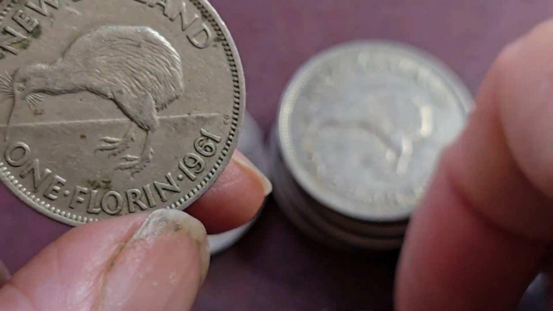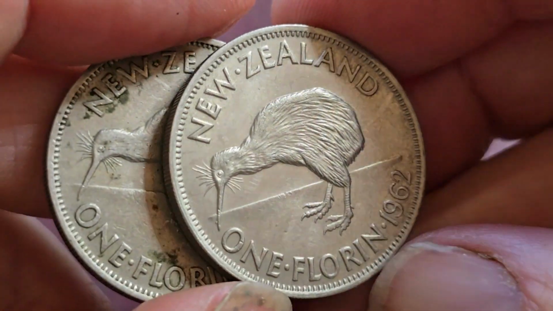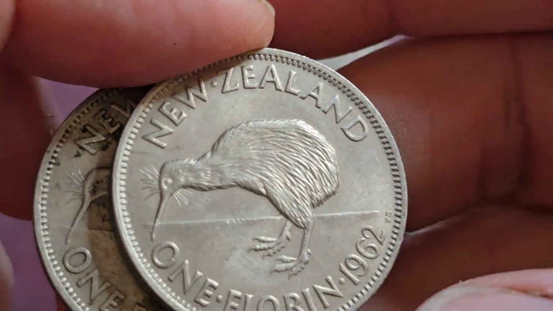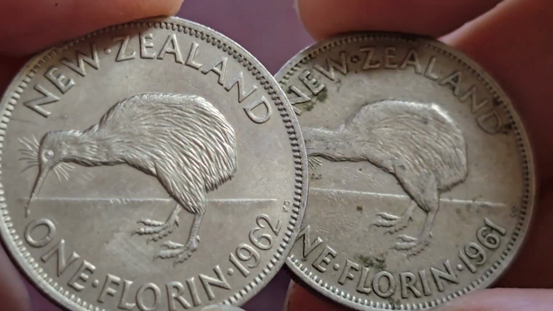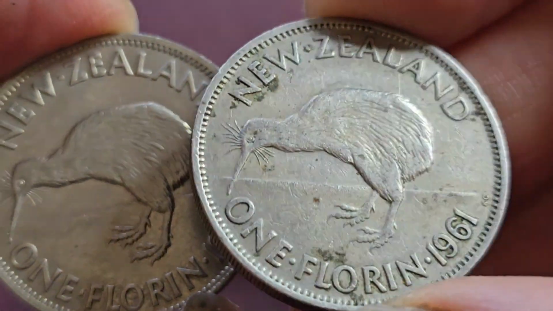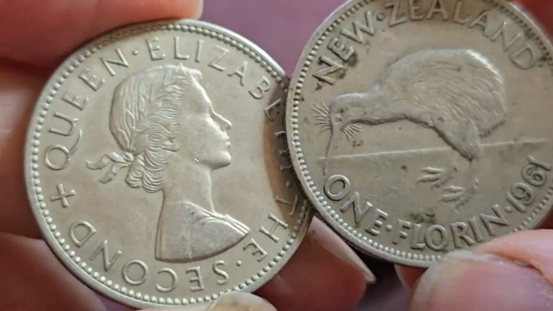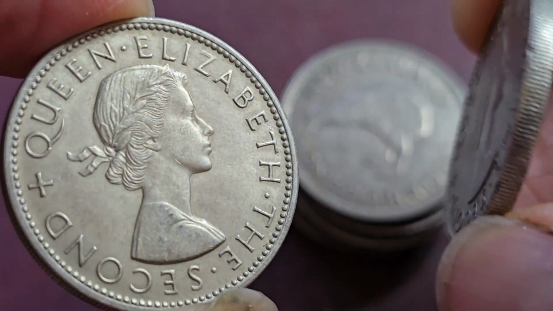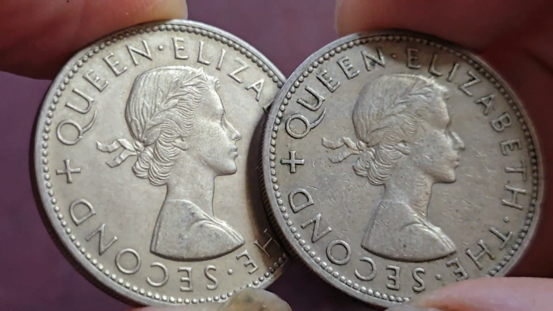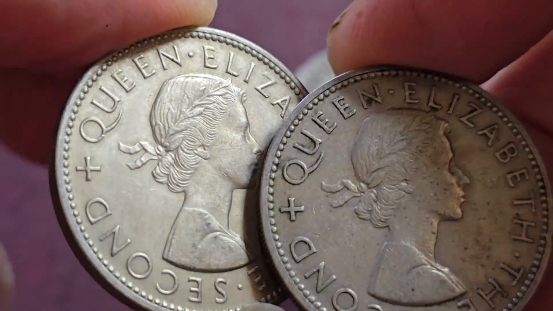And then we have the next date, which is 1962, also 1.5 million, and in this condition about $20. So really in this condition only probably about $2. So what you need to look for is really just errors and any coins in this condition.